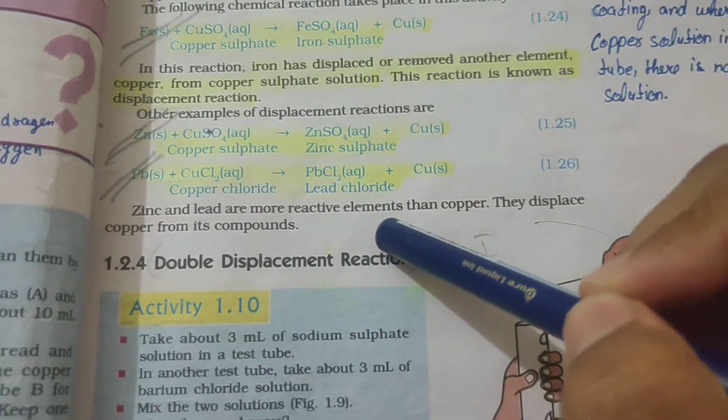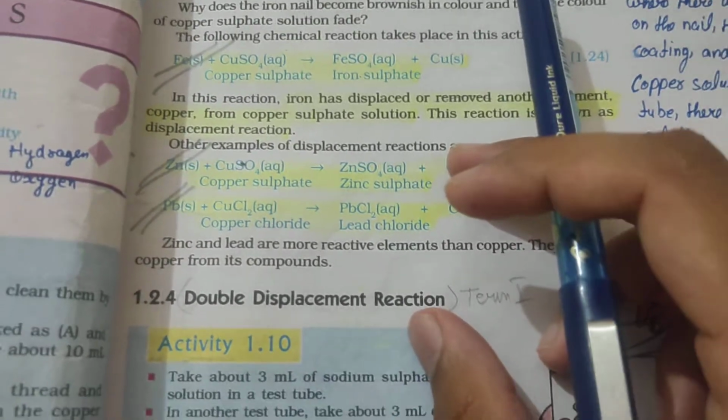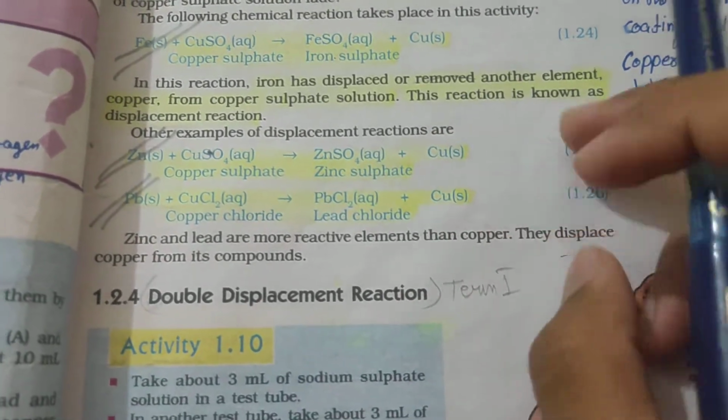Zinc and lead are more reactive elements than copper. They displace copper from its compound. So the more reactive elements will always displace the less reactive elements.